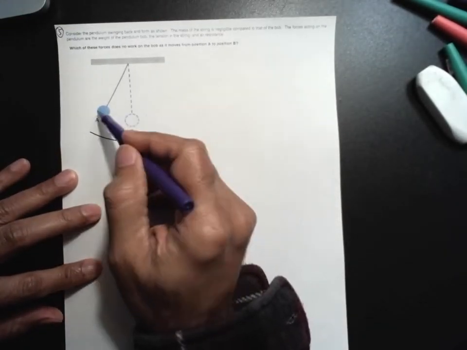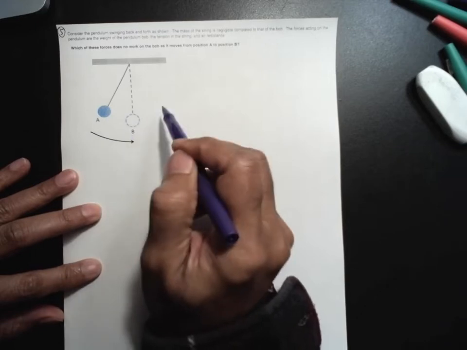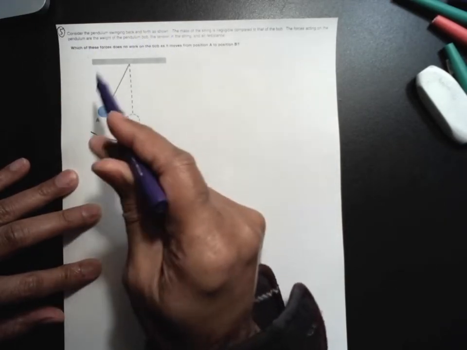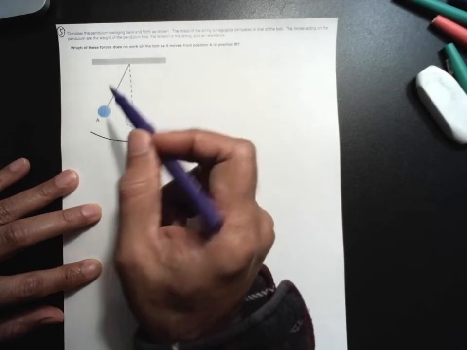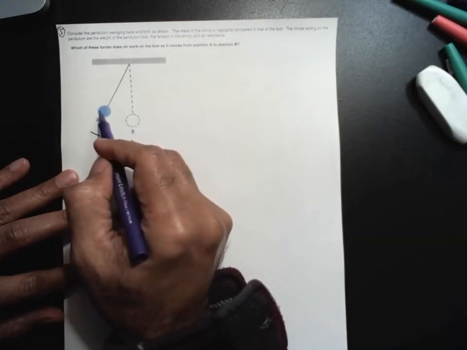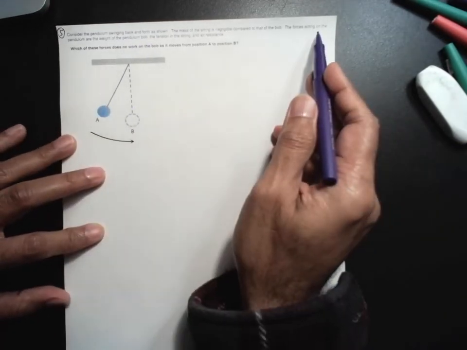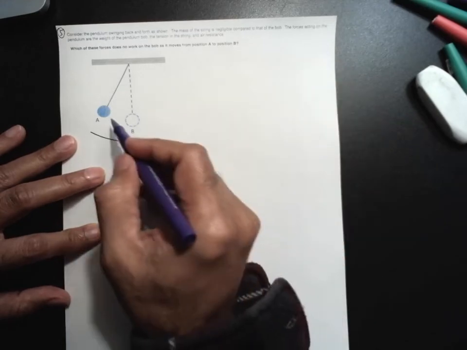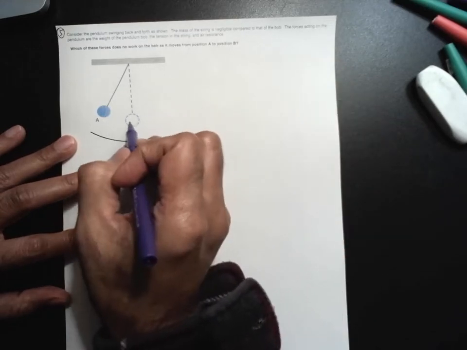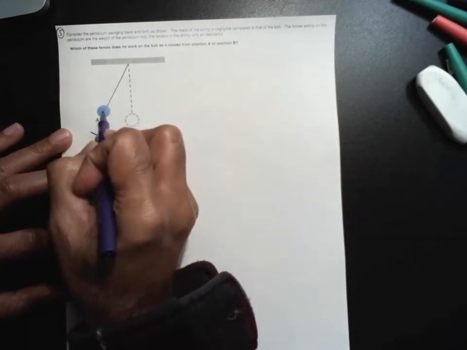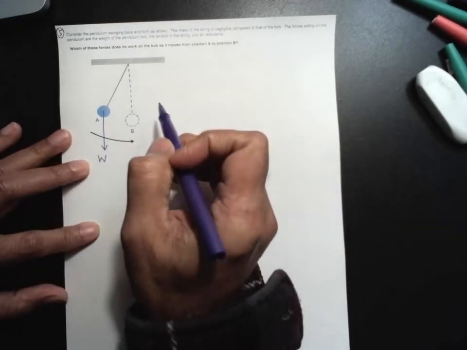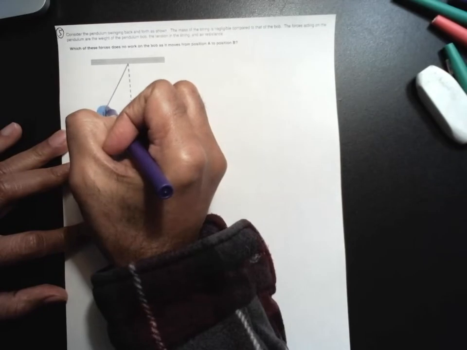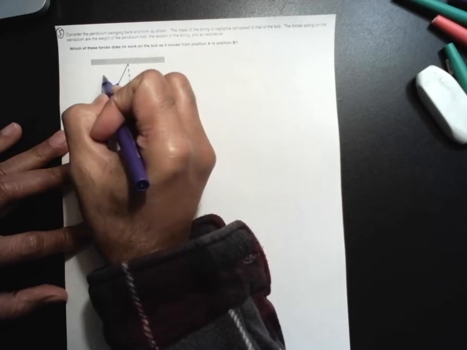It's a pendulum swinging back and forth. That's what the first sentence says. The mass of the string is negligible, so forget that. All the mass is in this bob. And the forces acting on the pendulum. So, what are the forces acting on this pendulum? They're the weight of the pendulum, W. And then there's the tension in the string, which always, of course, is like that.